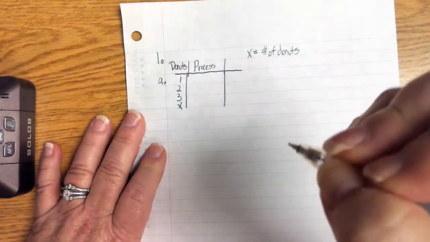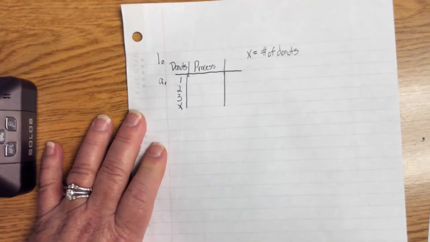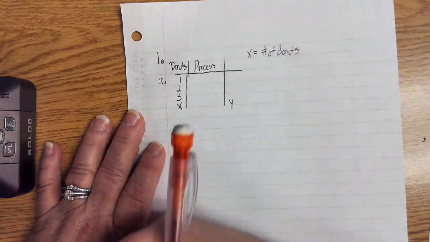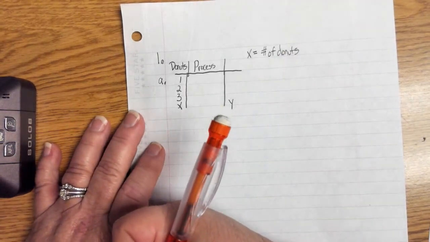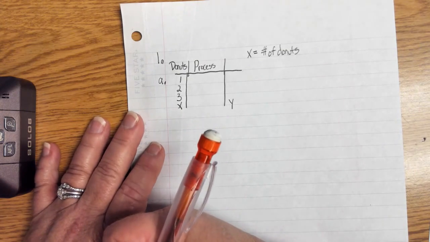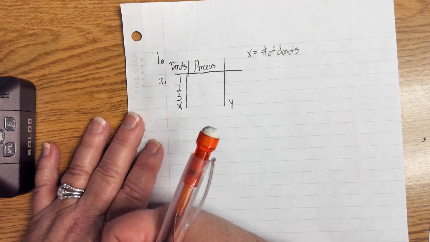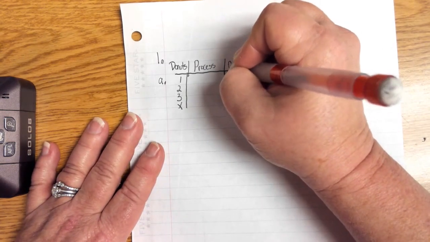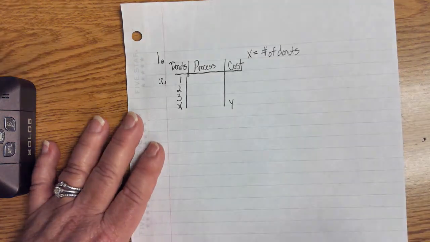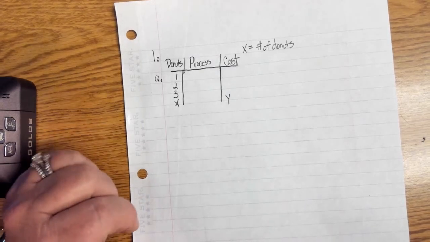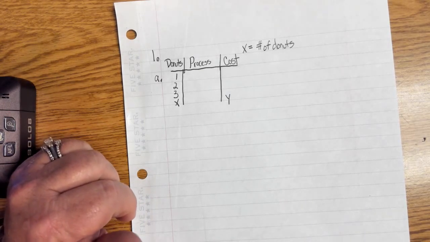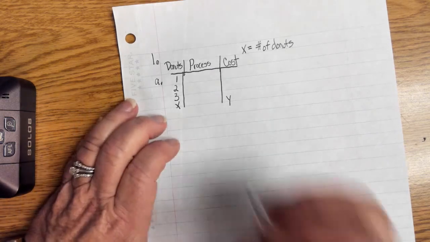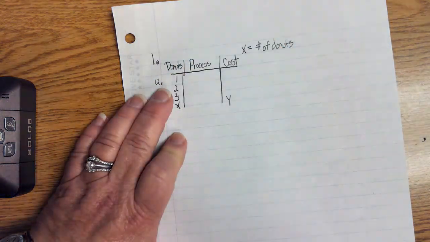So what would Y be representing? Total cost. Cost to buy the donuts and get out of the store with them. Now, I've never seen a donut for 20 cents. Well, maybe I did in my lifetime, but it's been a long time. So, if I have one donut, the process is going to be what?